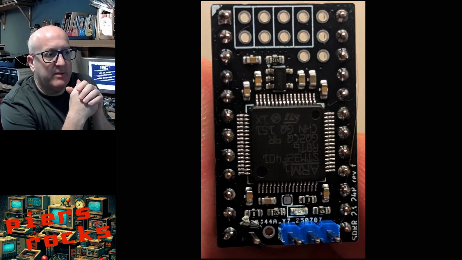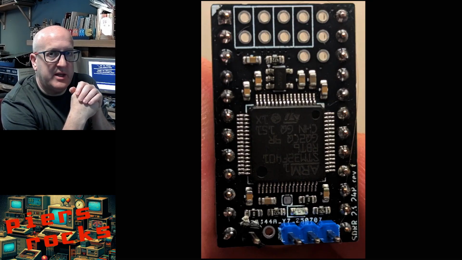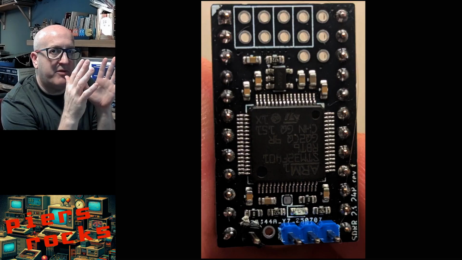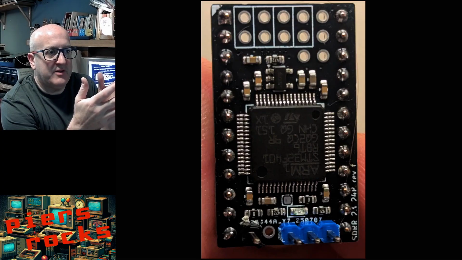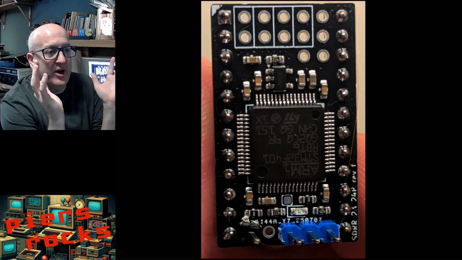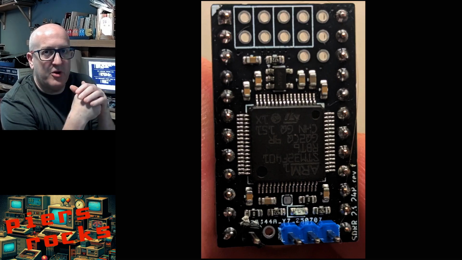I'll stick that in the GitHub project as soon as I've completed the layout. Before I've had them manufactured and tested them, obviously they'll be unverified. Obviously people are going ahead and manufacturing the unverified revision F. I haven't got any revision F boards yet. They're obviously on the slow boat from China to me.